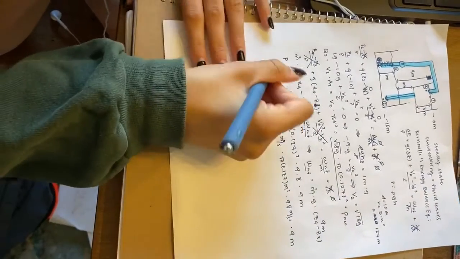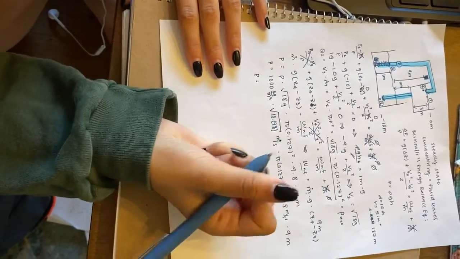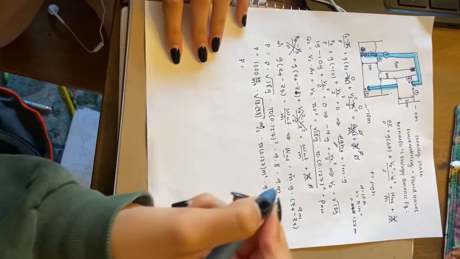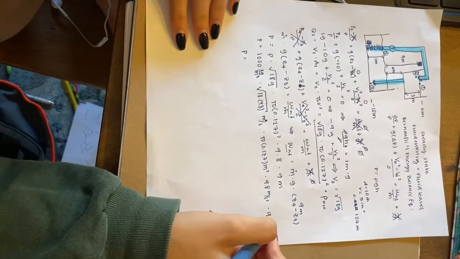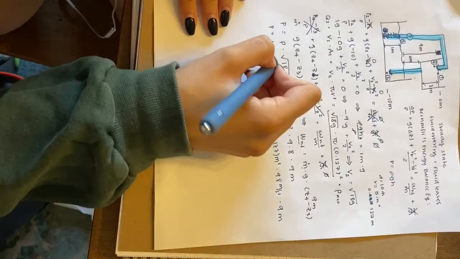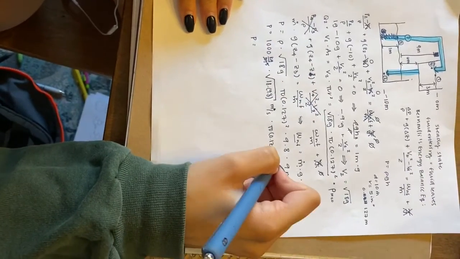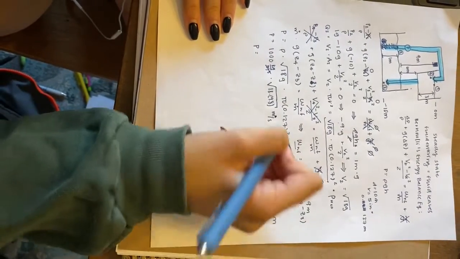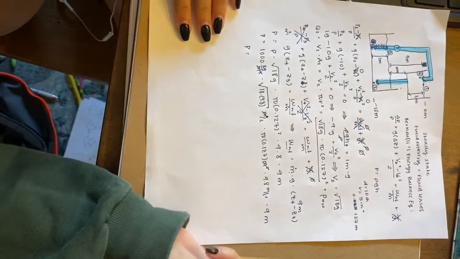Oh boy. So our power is going to equal, so all of these units are going to be doing some transformation. So this meter cubed is going to cancel out with this meter squared and this meter.